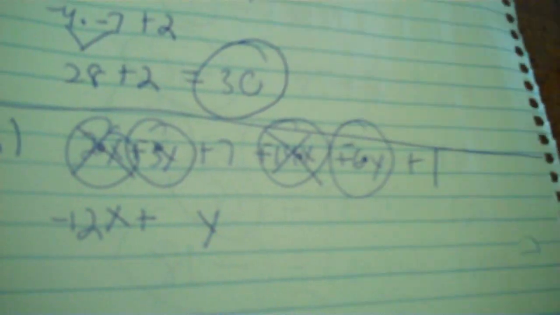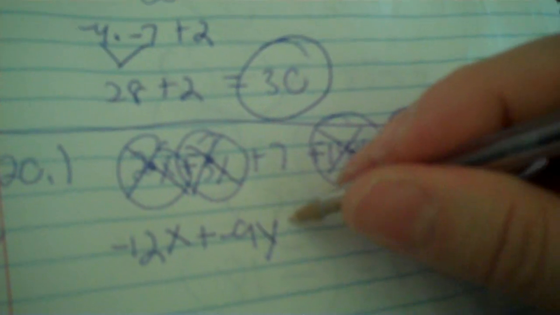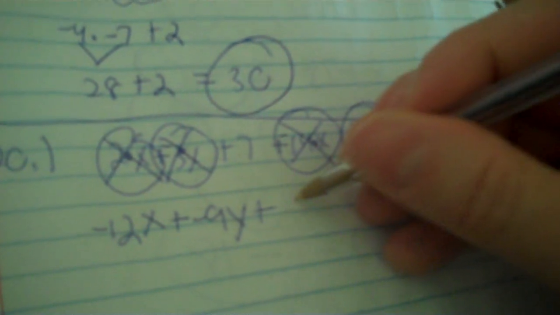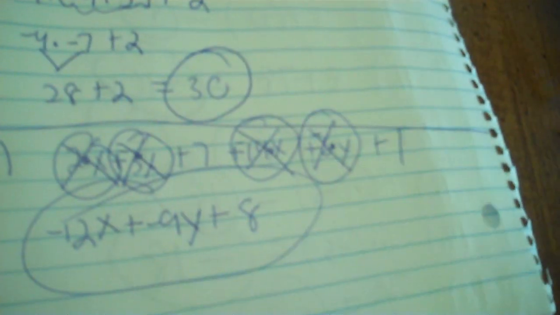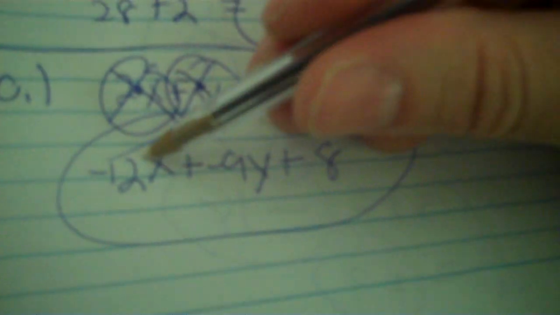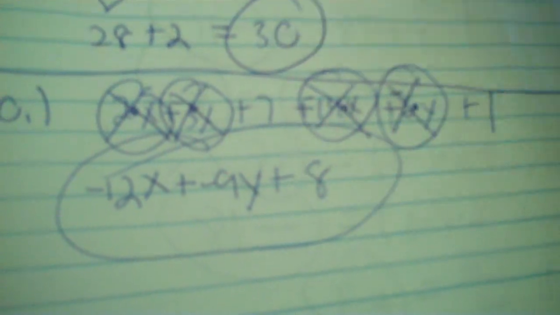Negative 3, negative 6, negative 9. Then numbers not multiplied by anything at all. We have a 7 and a 1, so that's 8. So we're done. Multiplied by x, multiplied by y, not multiplied. So it's been simplified.